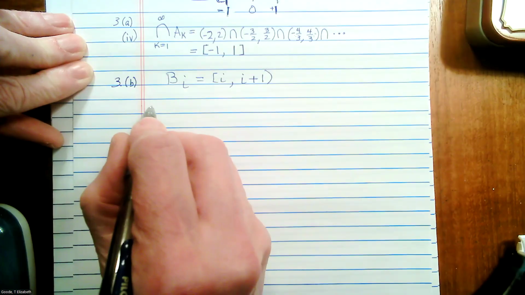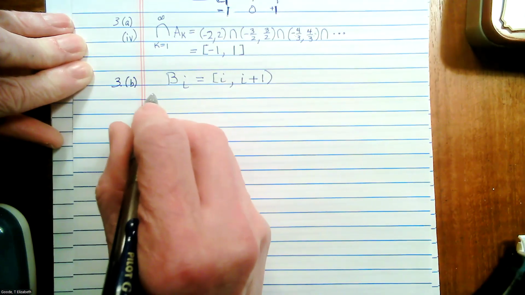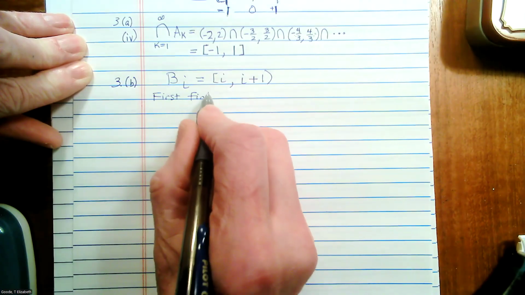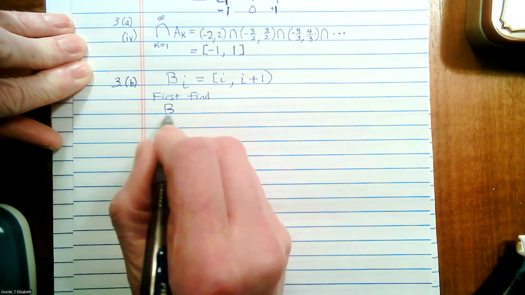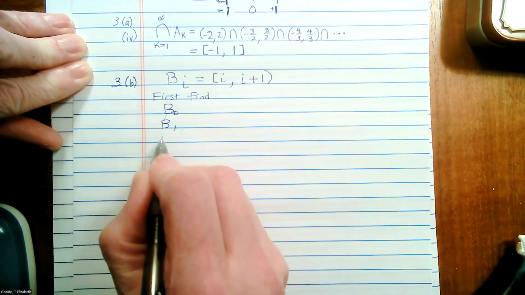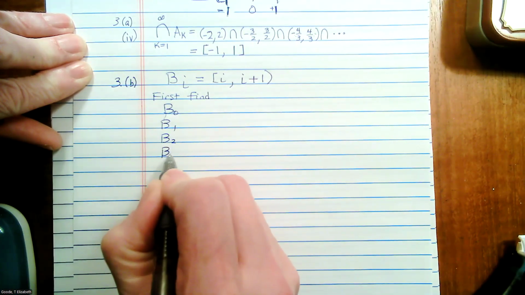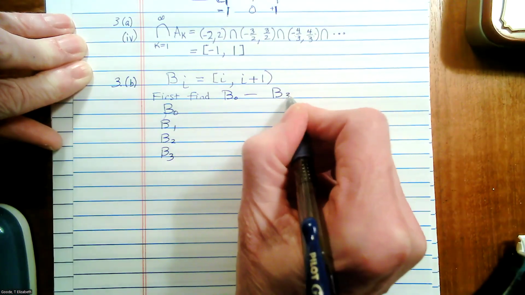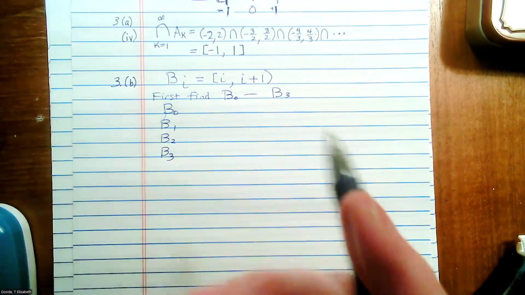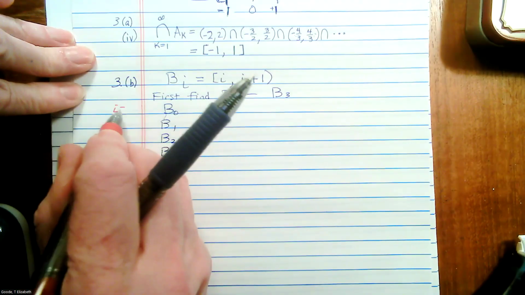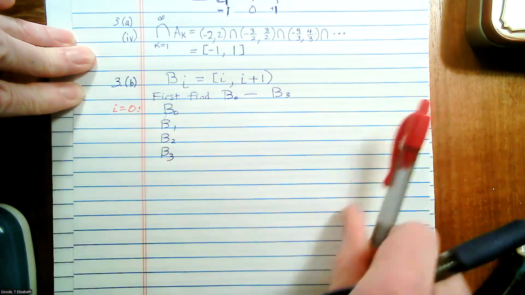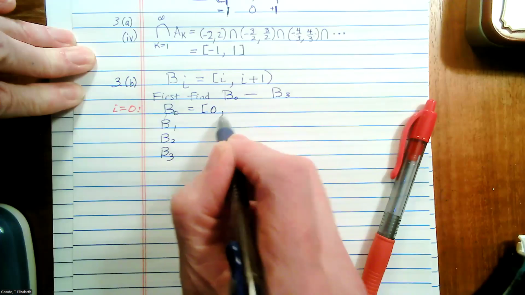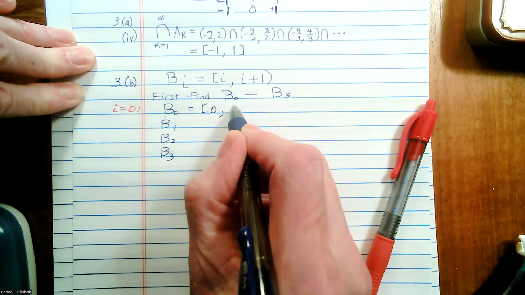Sure, let's do it. So let's first find, well, how many do we need to find? We're going to find B0, B1, B2, and B3. So first find B0 through B3. You help me. When i is 0, we're going to put in 0 and 0 plus 1, which is 1.